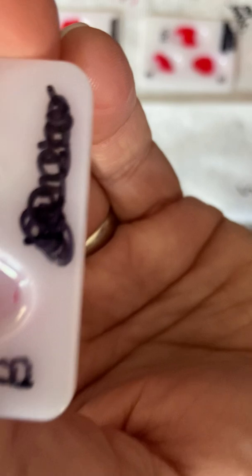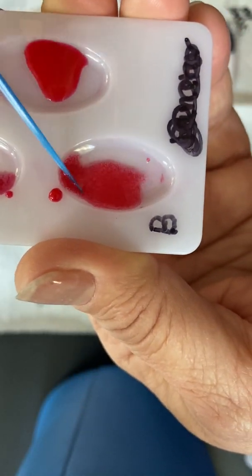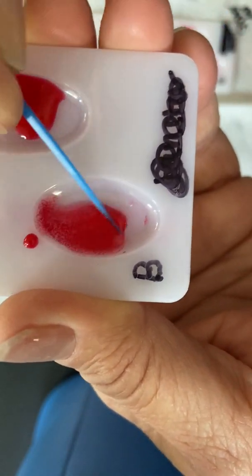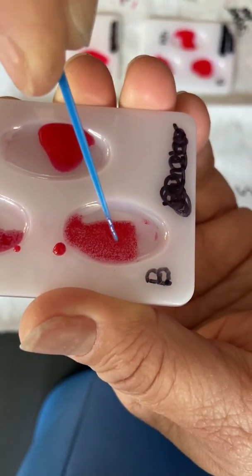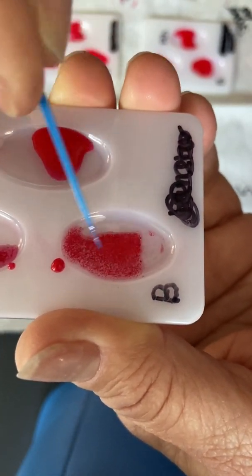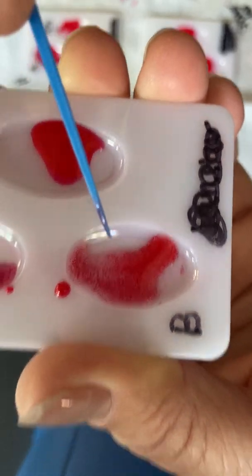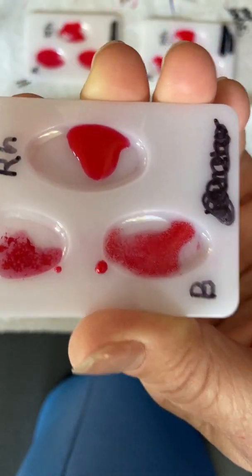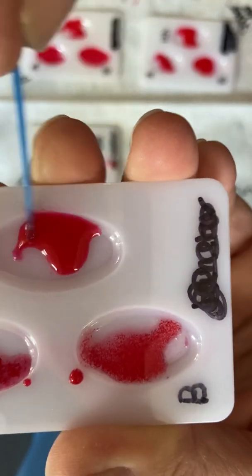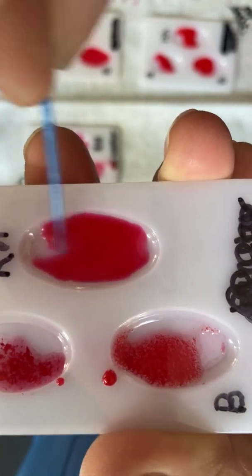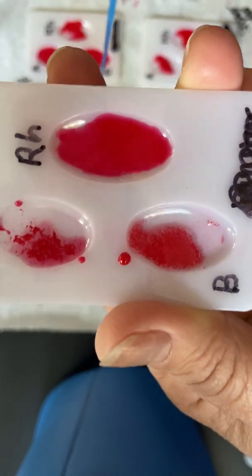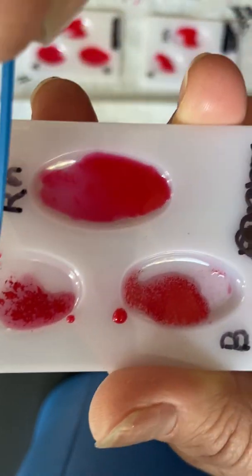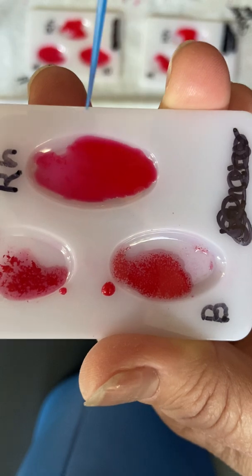All right, B, same thing. Oh, you can't see it. All right, same thing for B. B definitely has coagulated as well. See when I lean it on its side? See all those little clumps in there? All right, B is definitely as well. So A has it, B has it. And let's check the RH. All right, so this is not nearly as chunky, right? The RH is nice and clear. So Steve is going to be A, B, negative.